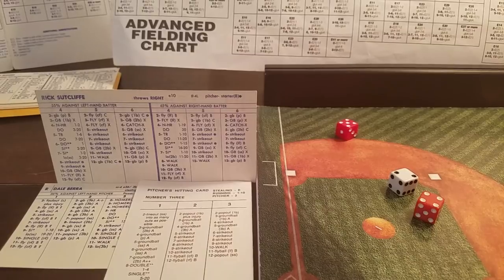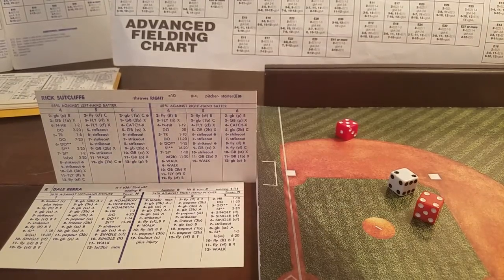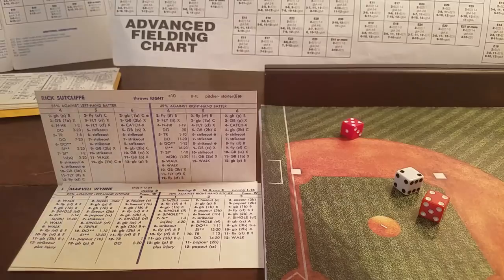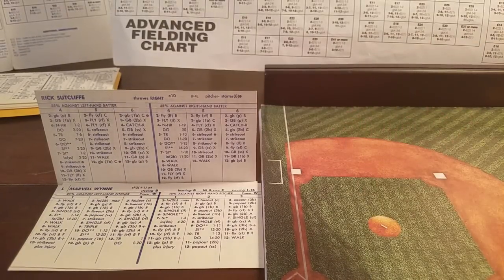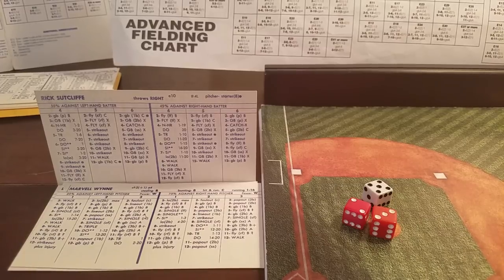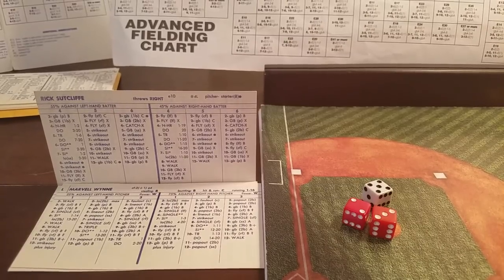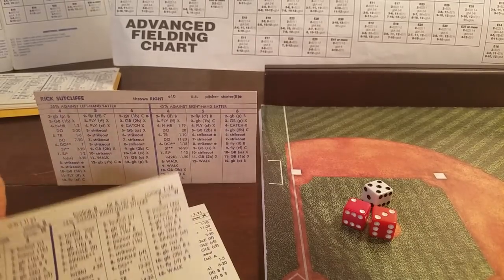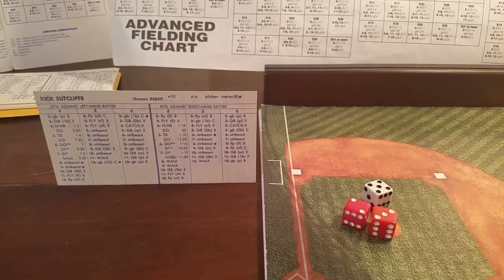So that's 2 away. Sutcliffe now has 4 strikeouts in 9 batters faced. And that's going to bring back the top of the order and Marvell Wynn. Wynn struck out his first time up. 5-5 against a lefty is another strikeout. So Sutcliffe strikes out the side here in the 3rd. Easy pickings there. And we go to the bottom of the 3rd.